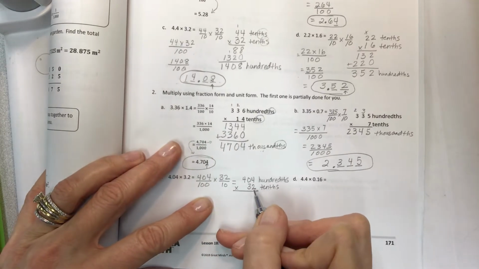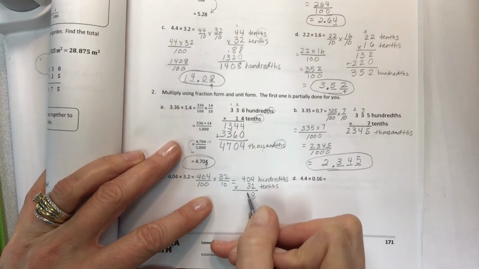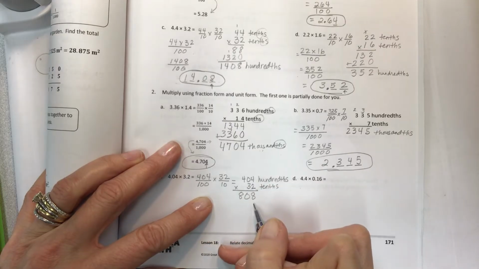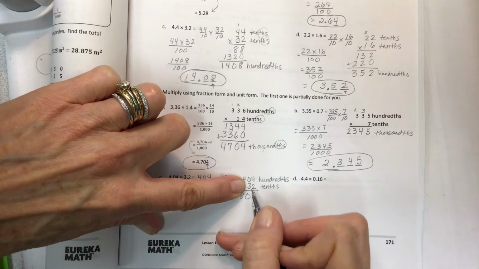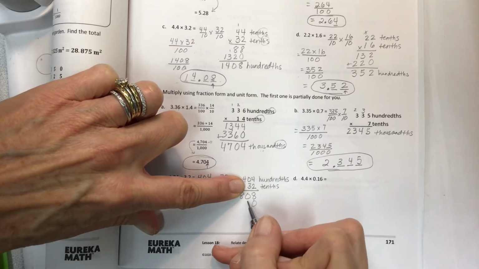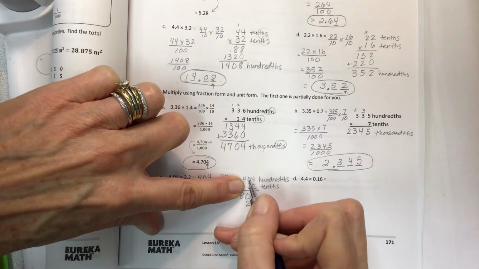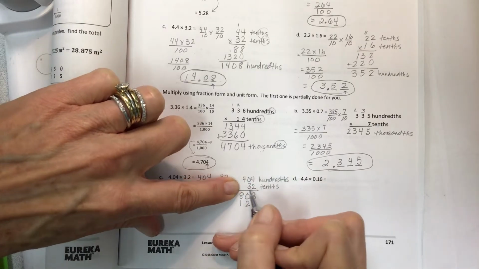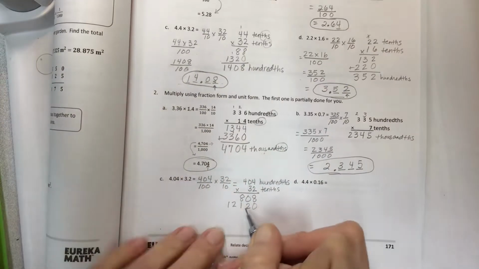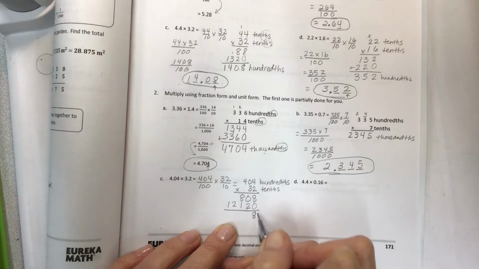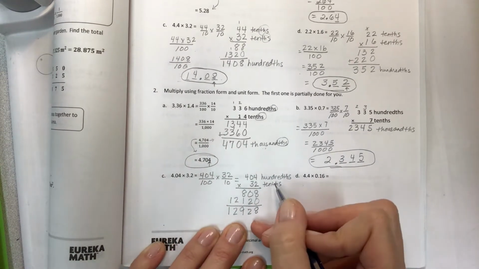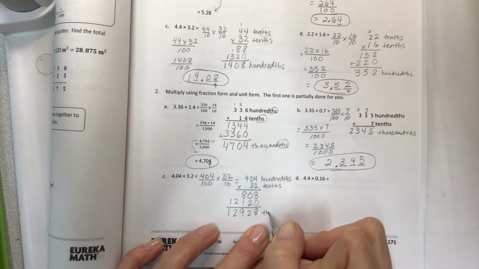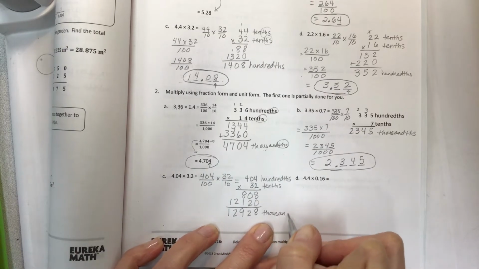Multiply using the standard algorithm. 2 times 4 is 8. 2 times 0 is 0. 2 times 4 is 8. Next line, scooch over to the tens place. 4 times 3 is 12. The 1 goes up, and then 3 times 0 is 0, and the 1 comes down. 3 times 4 is 12. Add them up. And hundredths times tenths is thousandths.